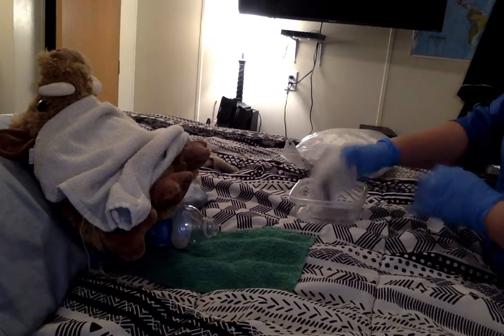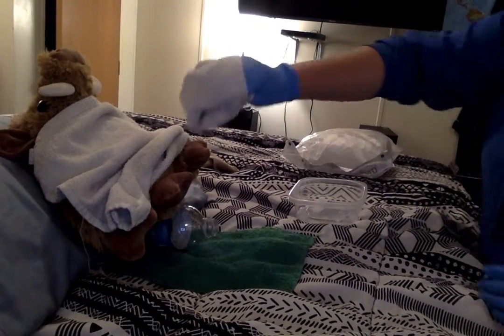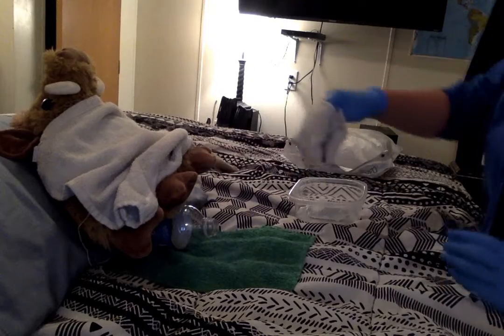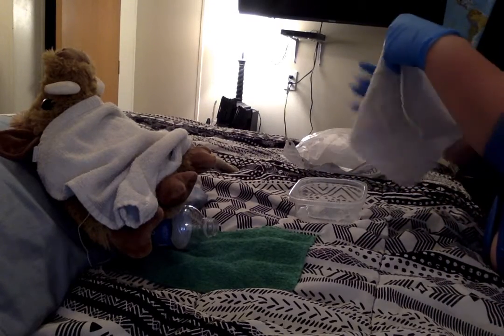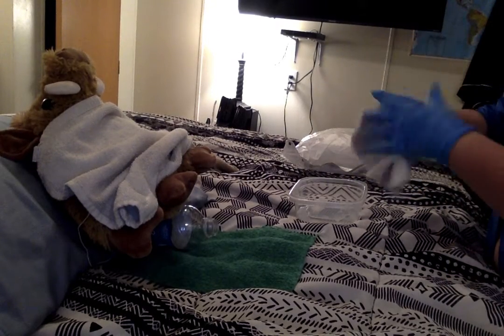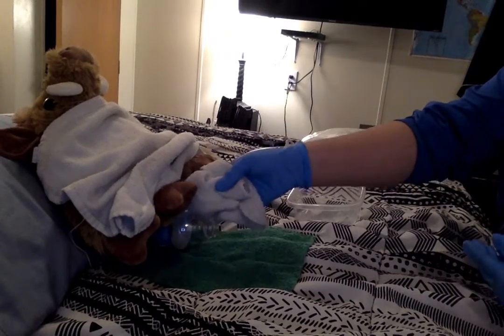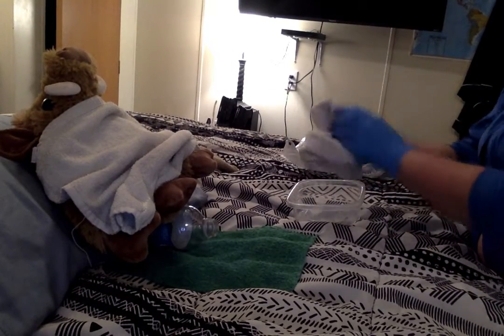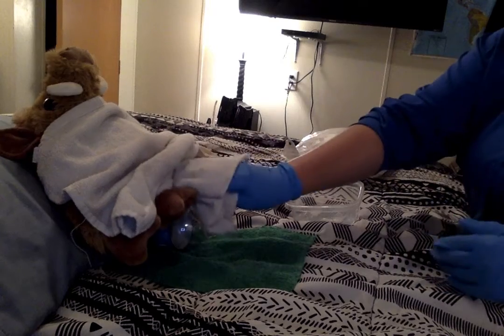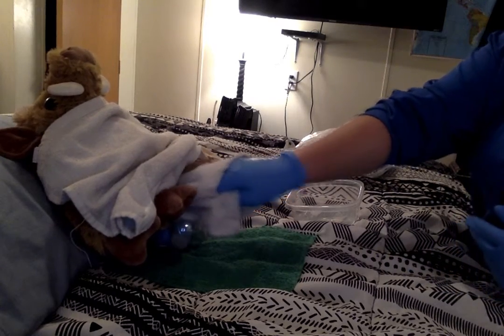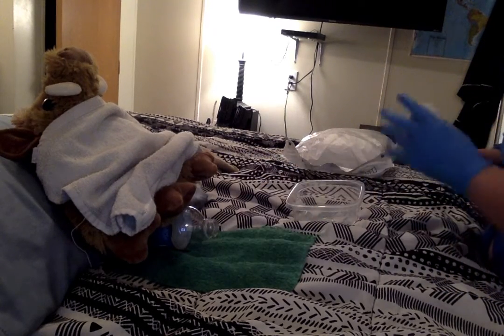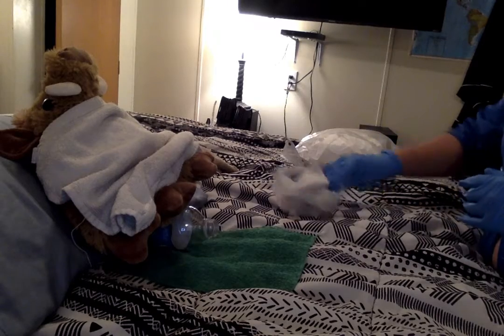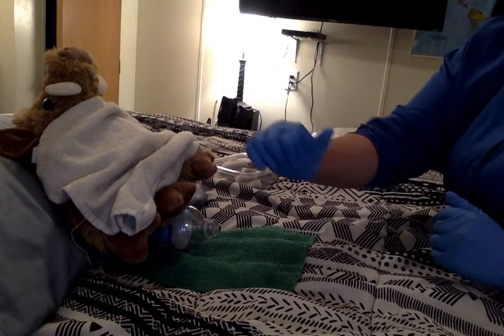We're going to dip this in the water and make sure it's not soaking wet. We're going to clean the side closest to us, then use a different side of the towel to clean the side farthest away from us. We're going to use a different side of the towel again, and clean down the middle. While we're doing this, we're also identifying the meatus. This is difficult to do sometimes, so we can get a light and look.